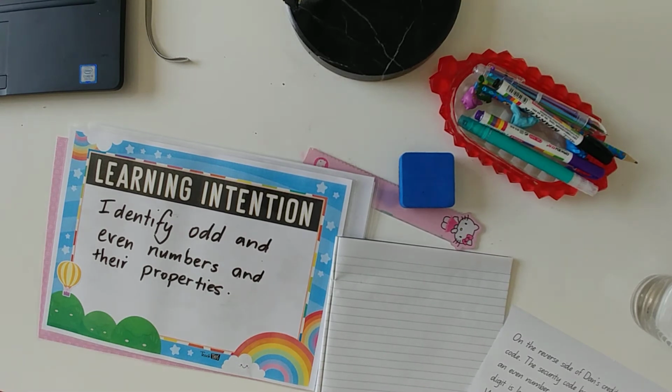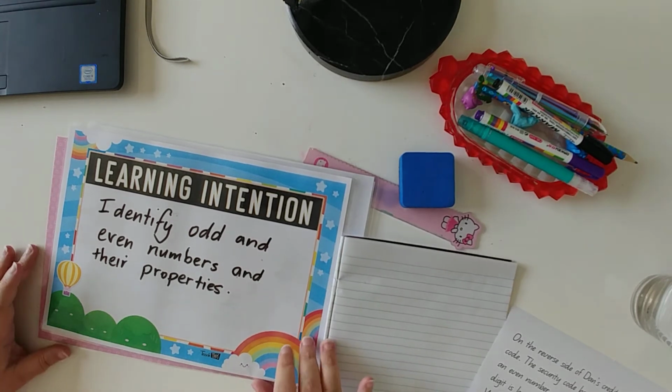Today we are going to be working on identifying odd and even numbers and their properties.